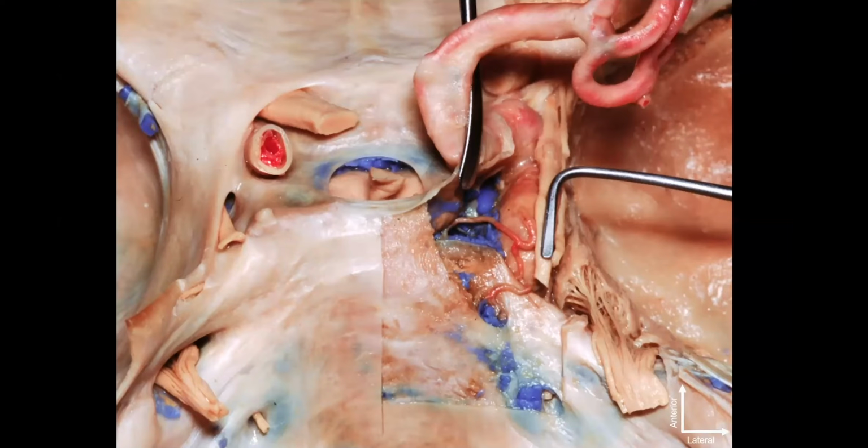Okay, so just for fun, let's answer a neurosurgery board review question about the MHT. What is the most constant branch of the MHT?